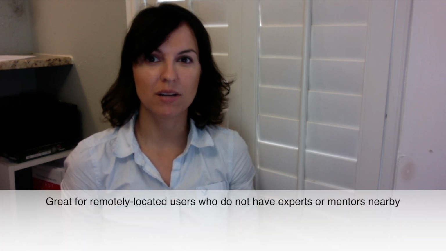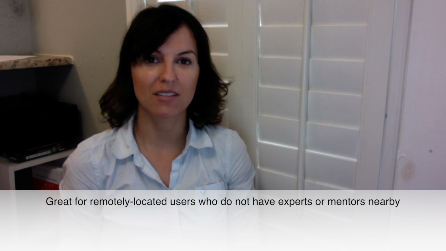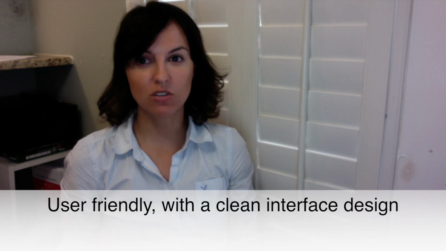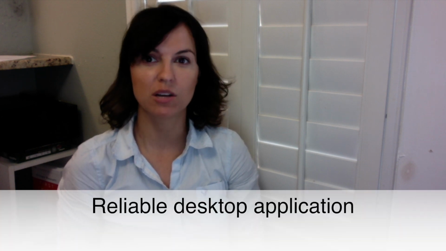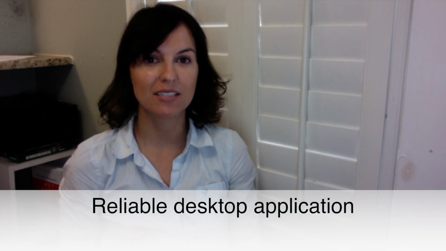It also supports learning by students who may be remotely located and not have access to experts or mentors nearby, and can allow students to view the content at any time or place that's convenient for them. It's fairly user-friendly with a clean interface design that's easy to navigate. It's very reliable, it never once crashed on me or lost any content, and it's a desktop application, so no need to have internet access to use it.